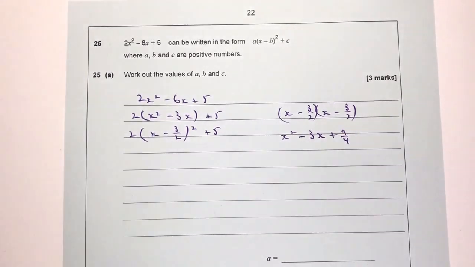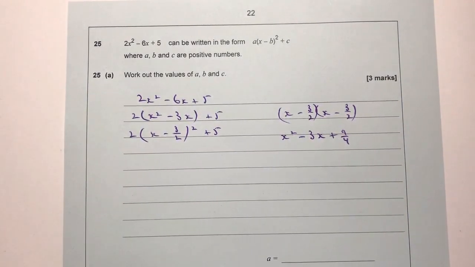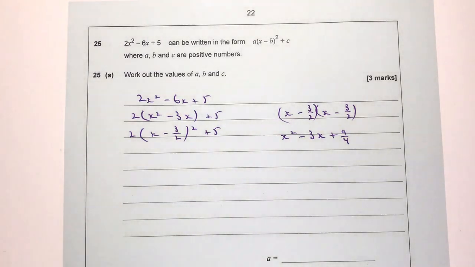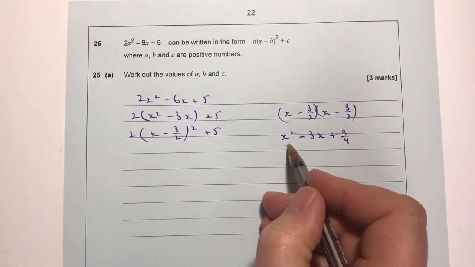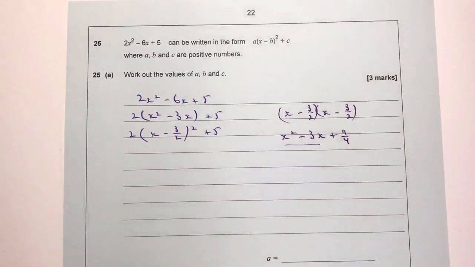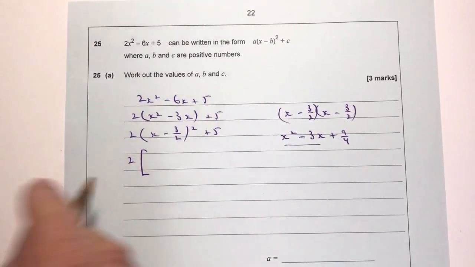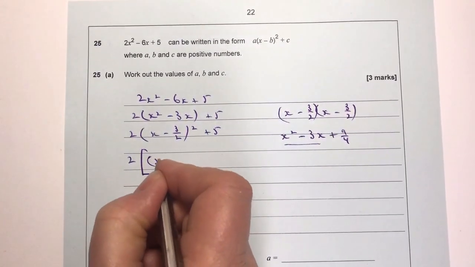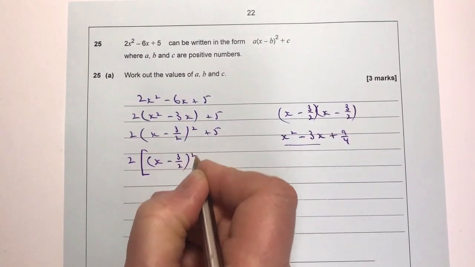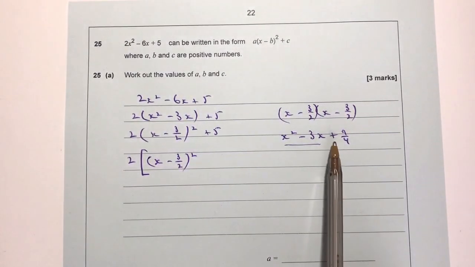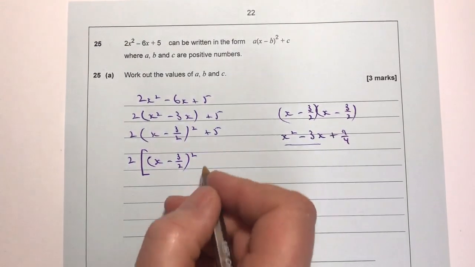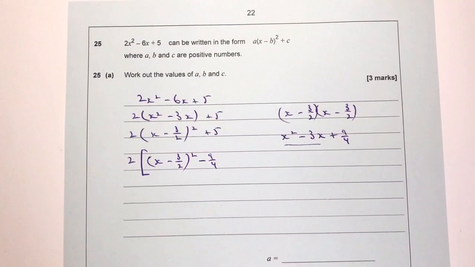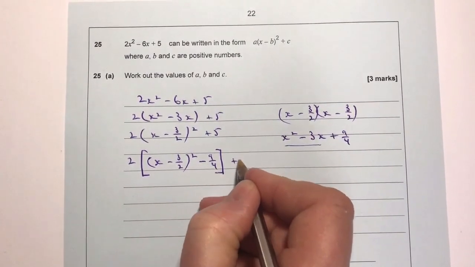Okay, so you can see there that you're going to need to have a little bit of experience of dealing with fractions. Okay, so just be very careful about how you do these things, because what I've got is this value of x squared minus 3x, but I've also got this plus 9 over 4. So what I end up with is 2 again, and I'm going to use some big brackets. I've got x minus 3 over 2 squared, but then I need to get rid of this 9 over 4. So I'm going to minus 9 over 4, okay? And then I'm going to finish off my brackets, and that's going to be plus 5.